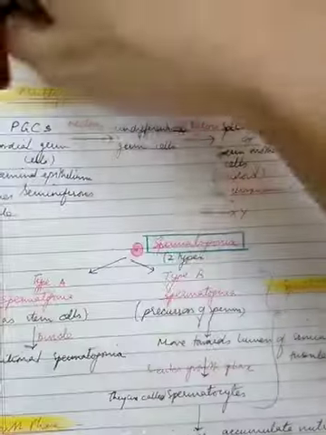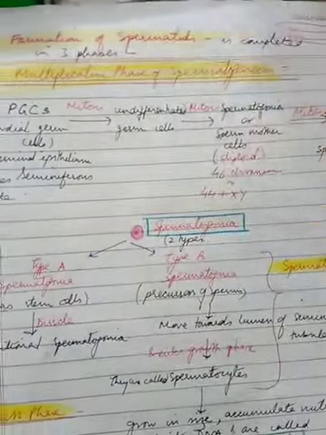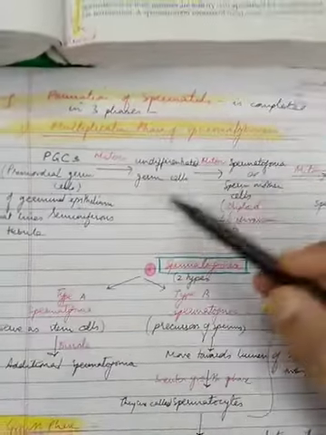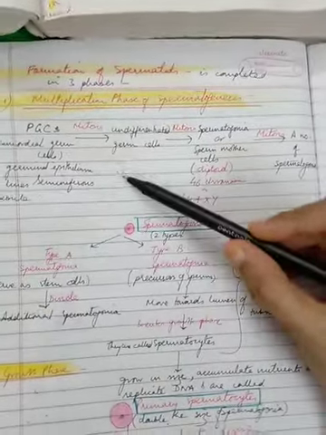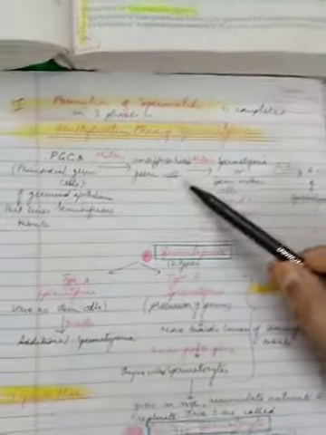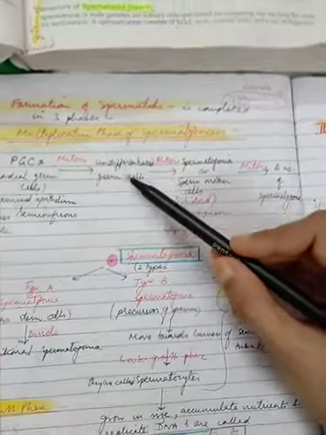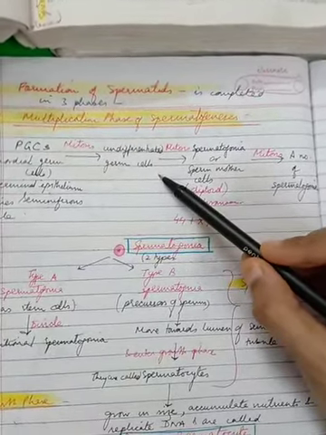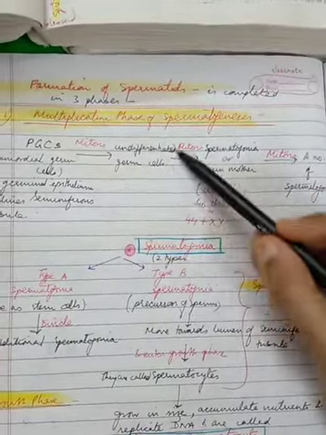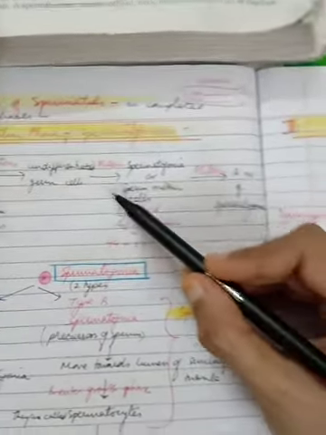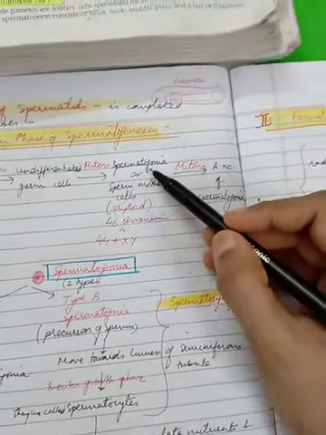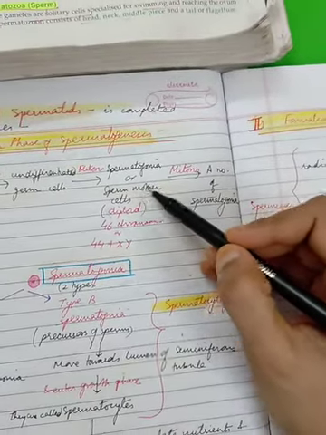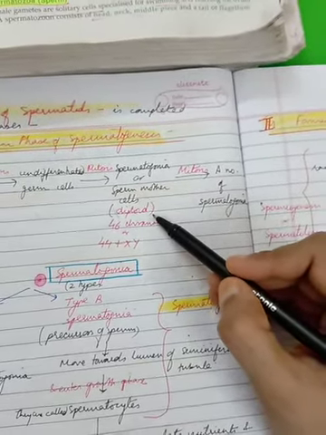Now, first step, what happens is that they undergo mitosis, and by doing so, they will form undifferentiated germ cells, right? The same undifferentiated germ cells, now these will undergo mitosis again and form spermatogonia or the sperm mother cells, which are diploid.